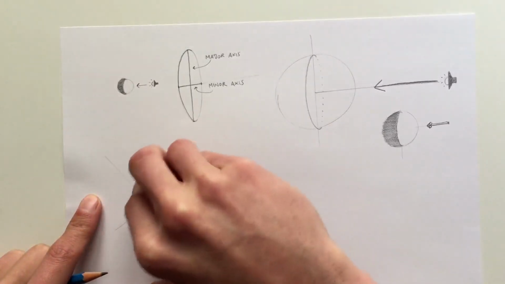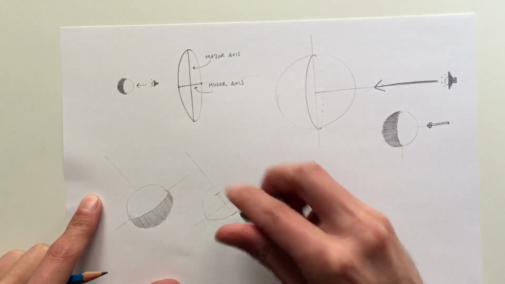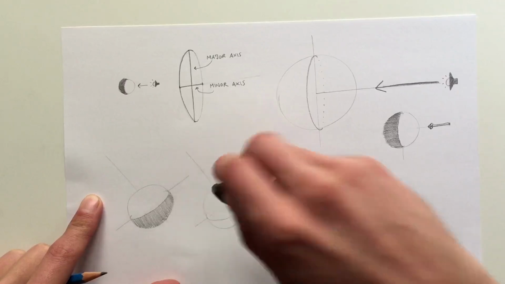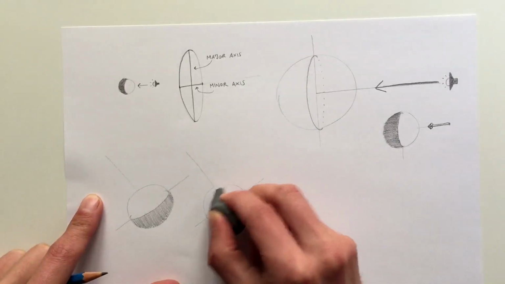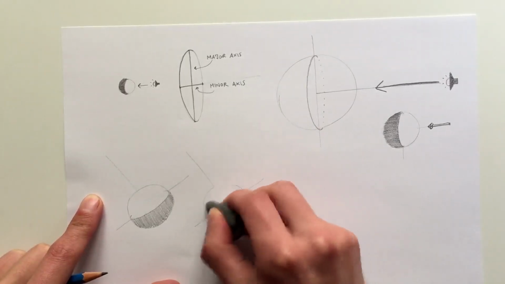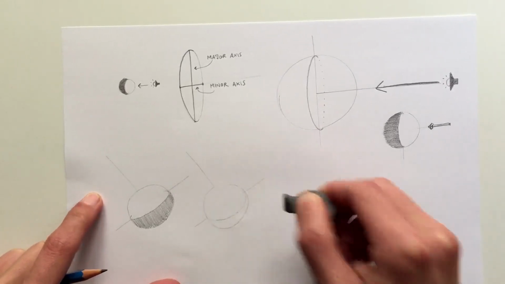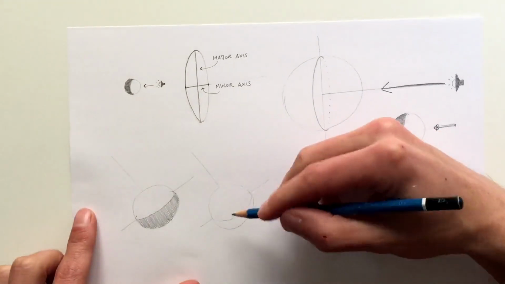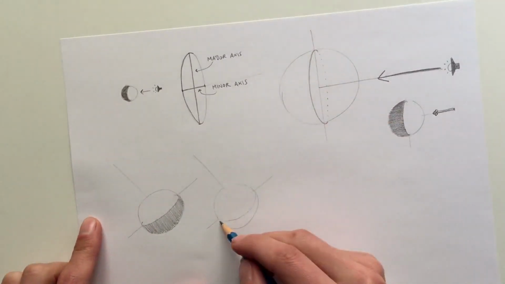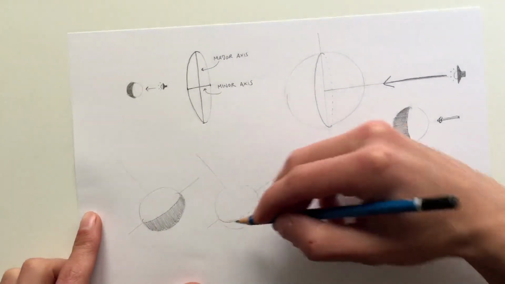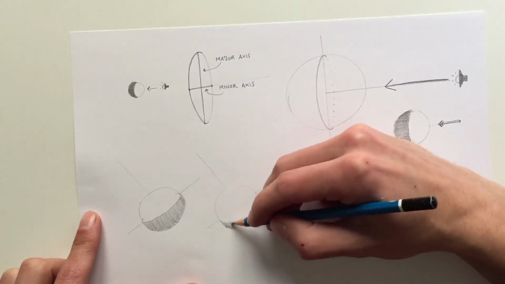By changing how big or open the terminator ellipse is in the second drawing, I've actually moved the light source closer to us. So now we have a bigger form light and a smaller form shadow. Hang in there while I shade.